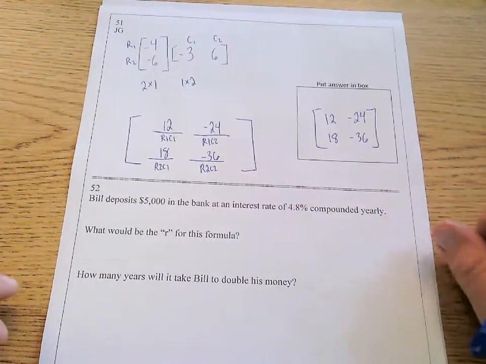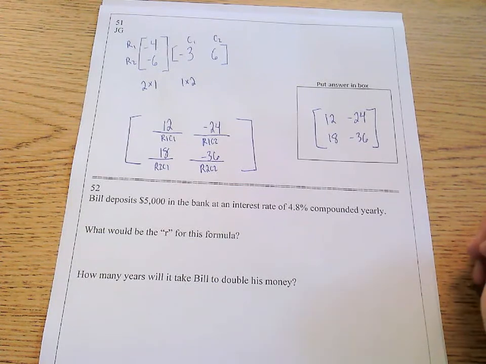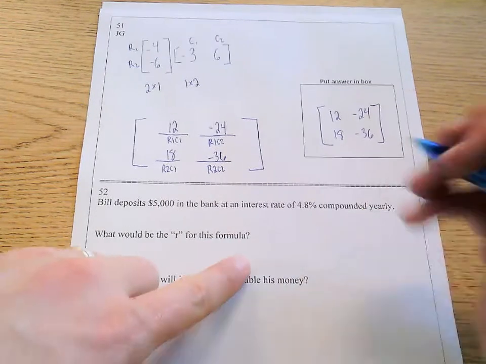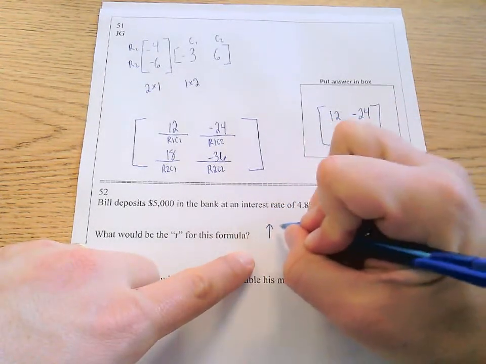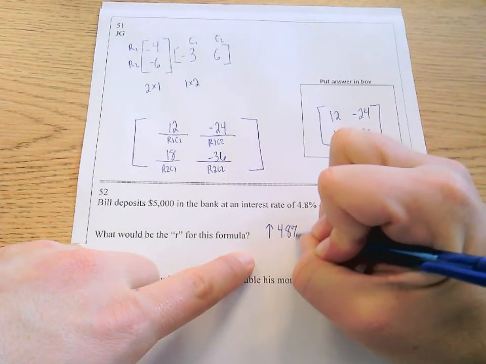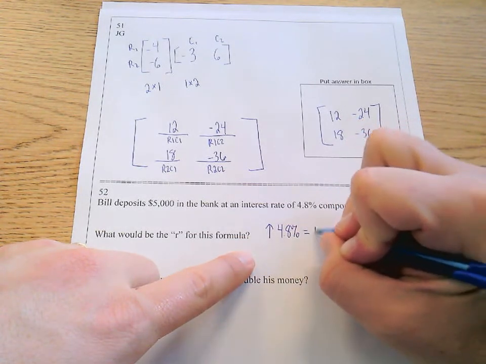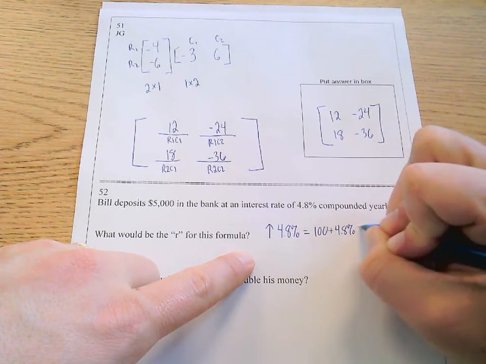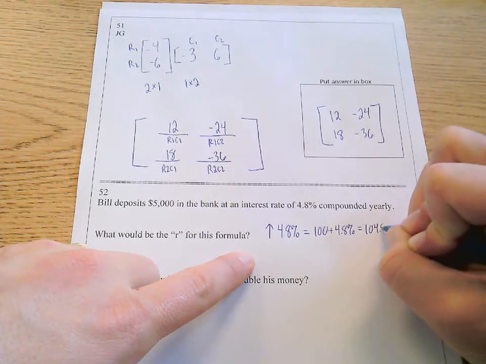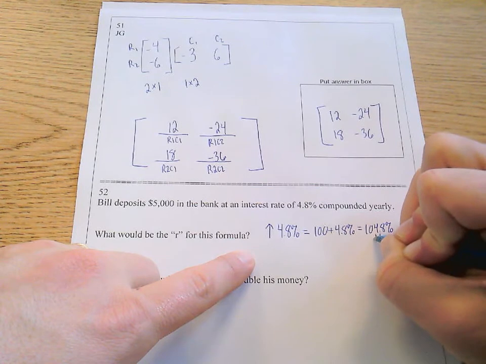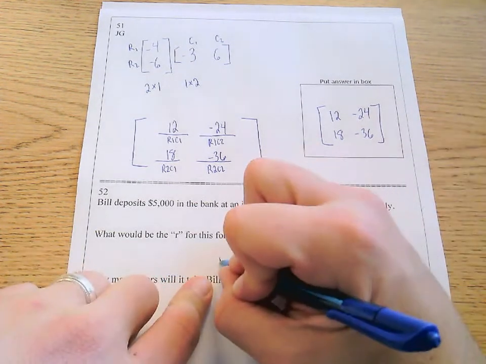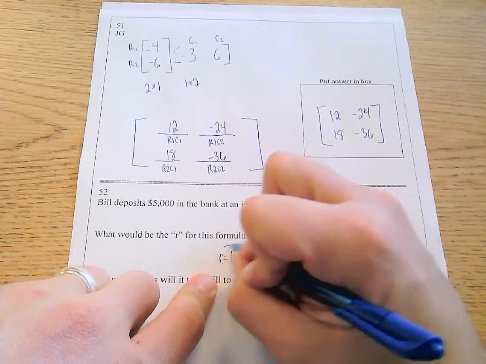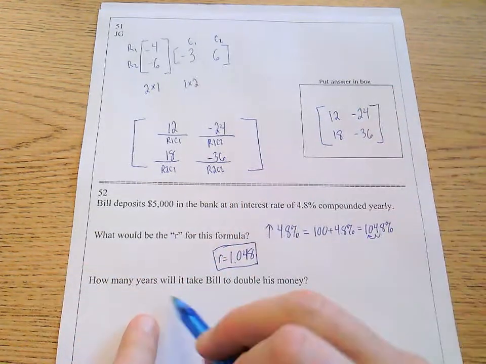Bill deposits $5,000 in the bank at an interest rate of 4.8%, annual compounded yearly. What would the R be in this formula? Remember, you are increasing by 4.8%, and I told you in class you always add 100 to it, which gives you 104.8%. Move the decimal 2 places over. My R for this is going to be 1.048. There's my R.